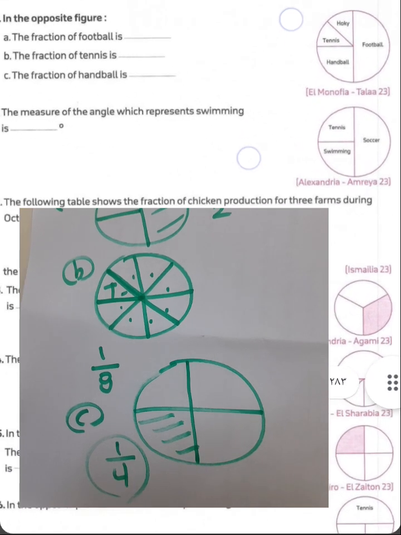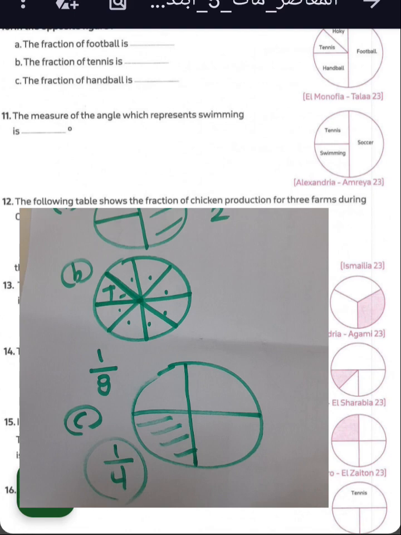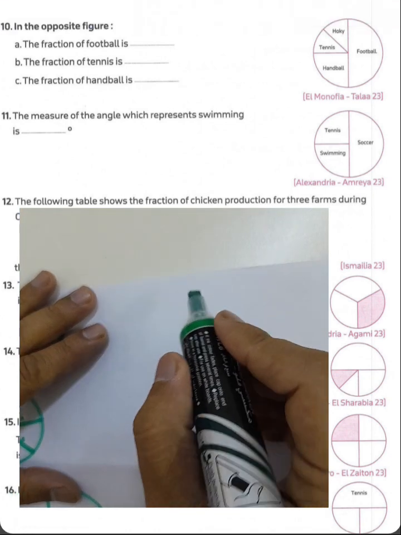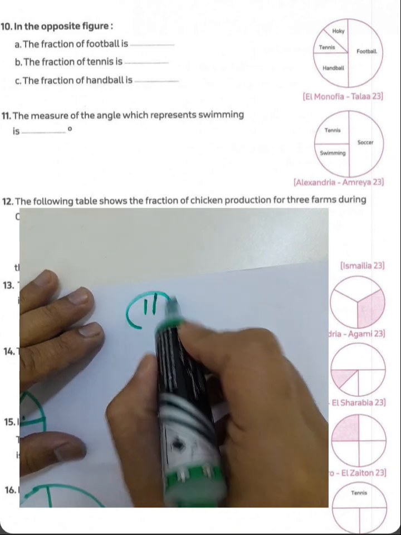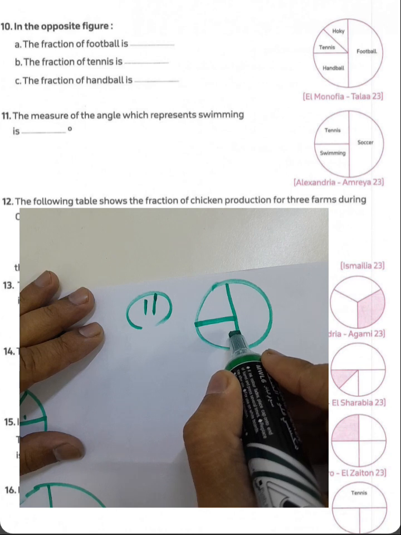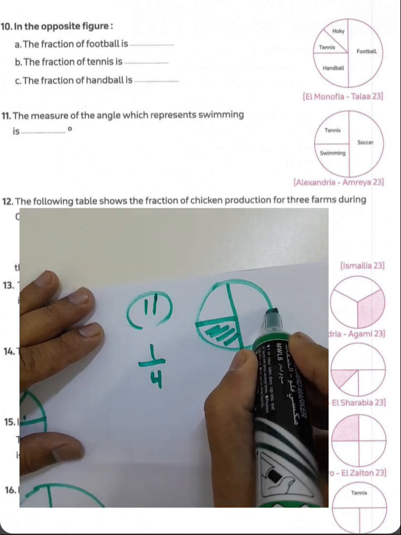Number 11, the measure of the angle which represents swimming is what? Swimming where here? Swimming here, it's a fourth of the circle, it will be 90 degrees. Then question 11, he colored here this part which refers to swimming. Swimming, this part refers to 1 over 4 parts. 1, 2, 3, 4.